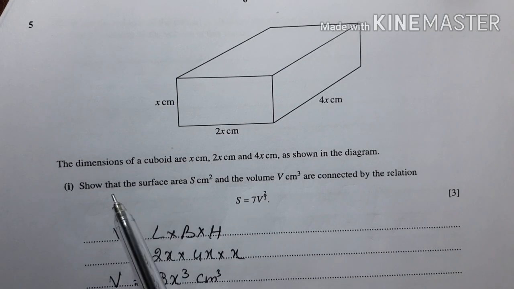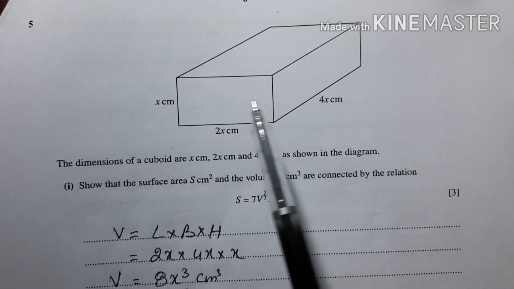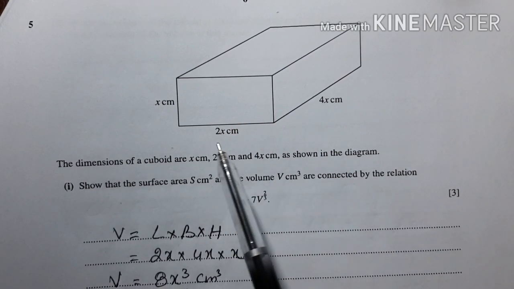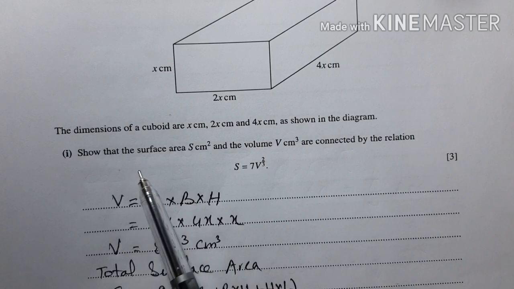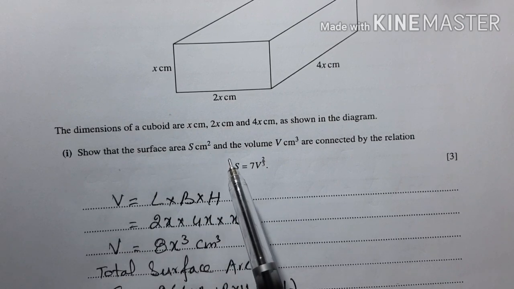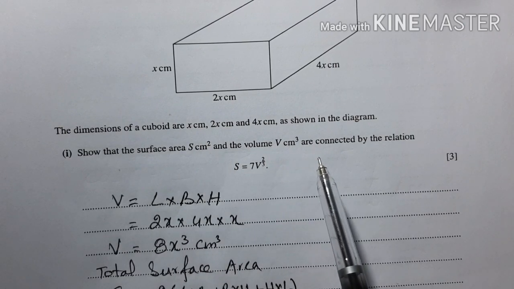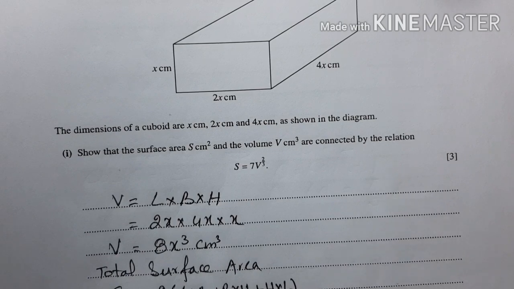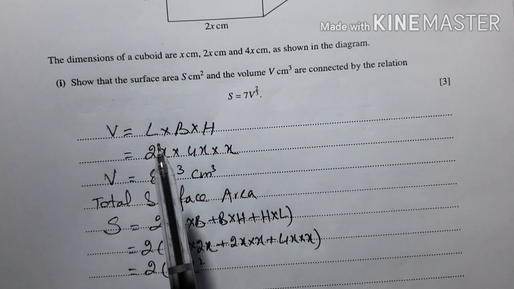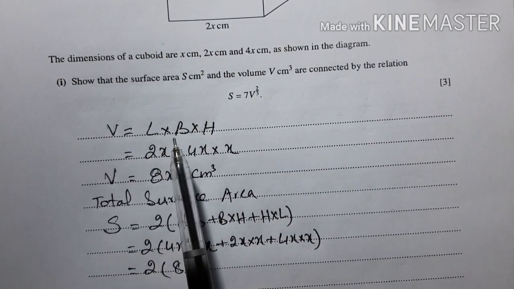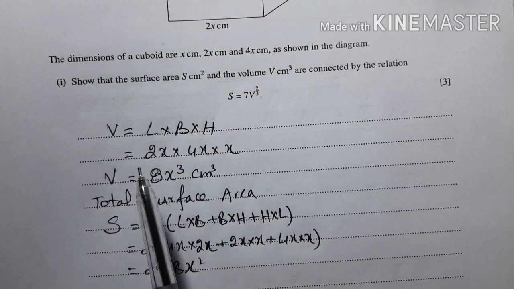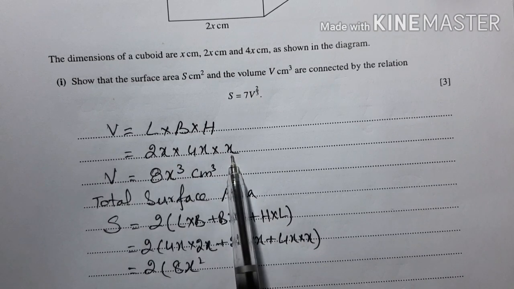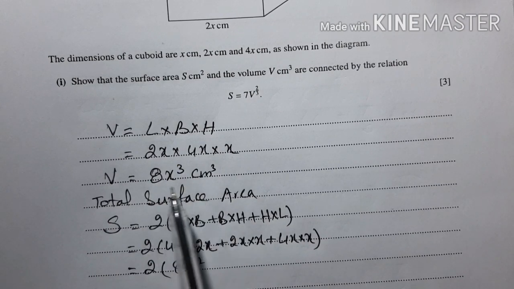In question 5 you can see there is a cuboid with the dimensions x centimeter, 2x centimeter, 4x centimeter. Part 1 is to show that the surface area S centimeter square and the volume V centimeter cube are connected by the relation. So students, we know that the volume of a cuboid is length into breadth into height. So x into 2x into 4x, which is 8x cubed.